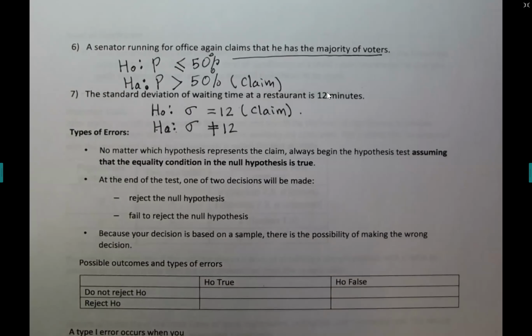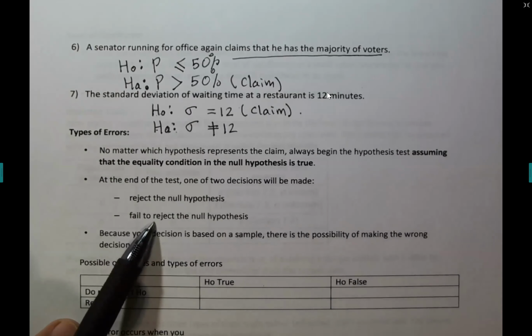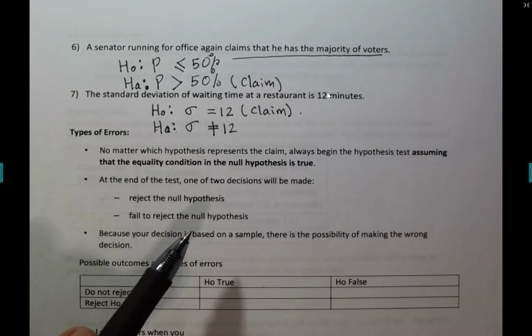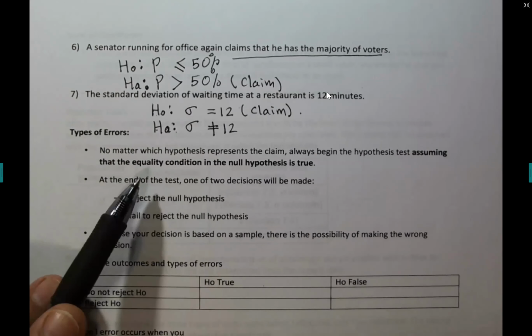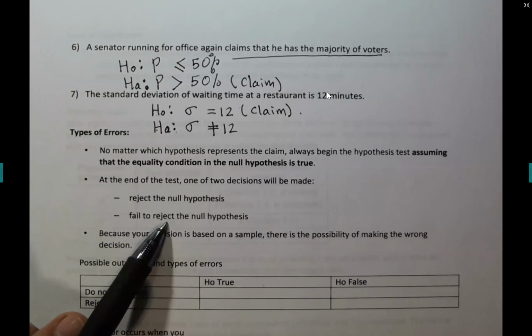So in a hypothesis test, guys, you're going to learn that all the work we're going to do is to decide on one of two things. Either reject the null hypothesis or fail to reject the null hypothesis. That's what we're going to learn how to do. And we're going to use data from a sample to make a decision whether to reject the null hypothesis or fail to reject the null hypothesis.